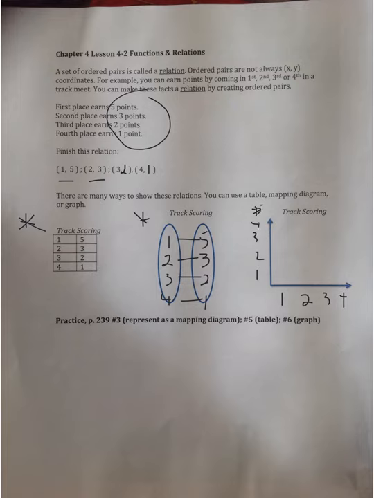Oops, I didn't leave myself enough space. So first place would get 5 points. Second place would get 3 points. Third place would get 2 points, and fourth place would get 1 point. Why did I include the 4 in here?